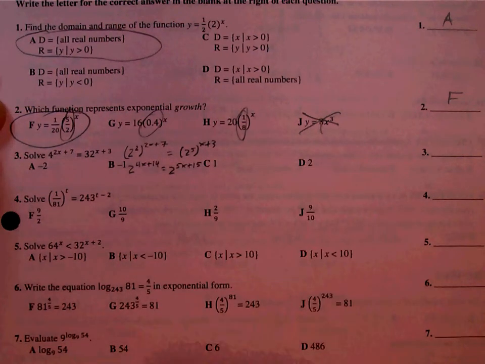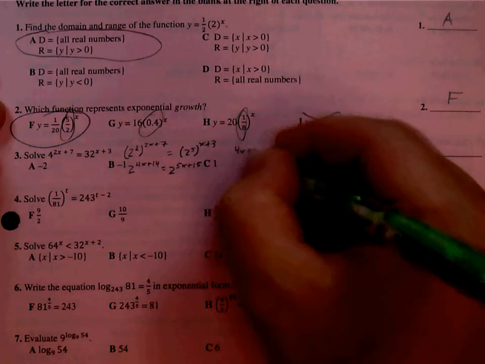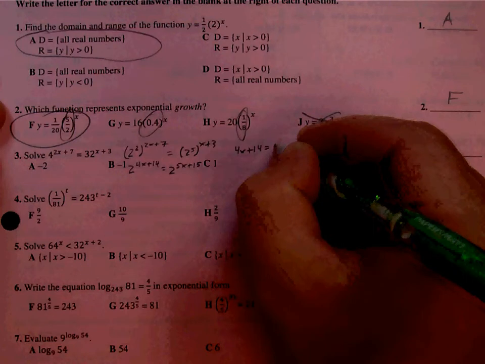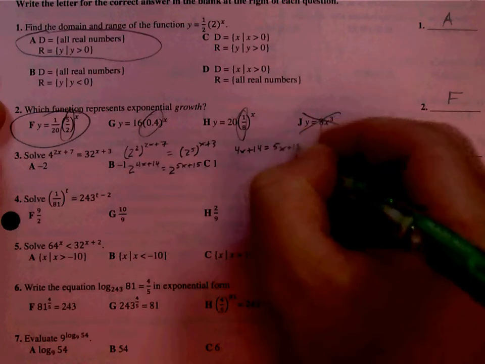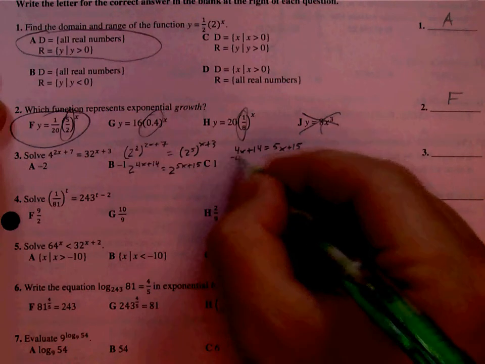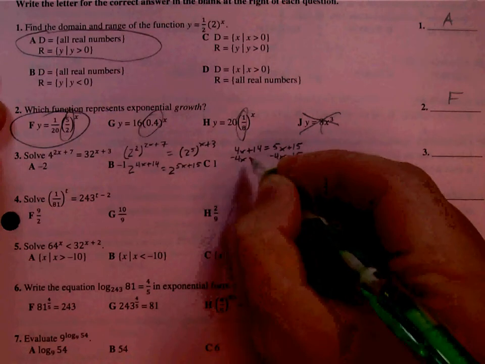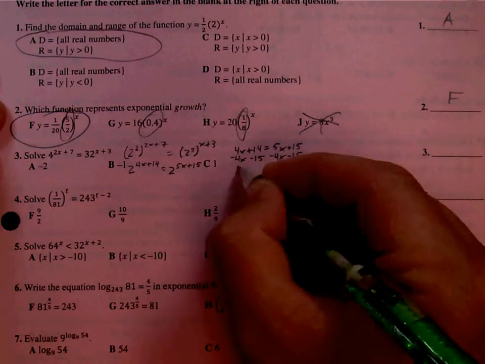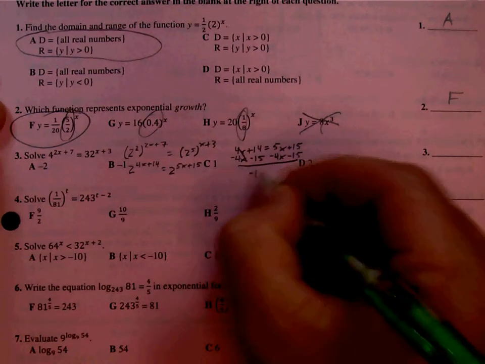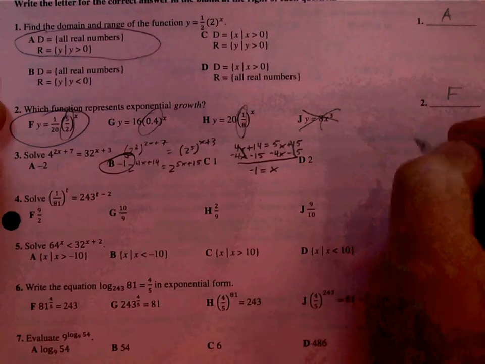Same base numbers, so now I know that the exponents have to equal each other, so I can state that 4x plus 14 is equal to 5x plus 15. So I will solve these now by moving all the x's to one side. I'll subtract 4x, and in the meantime I'll subtract 15 to move the constants to the other side. Negative 1 equals x, so x is negative 1, so B was the answer.